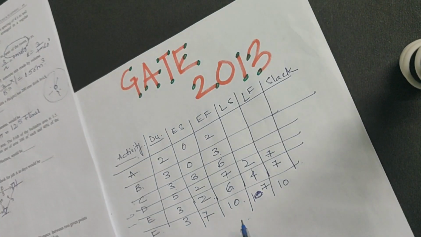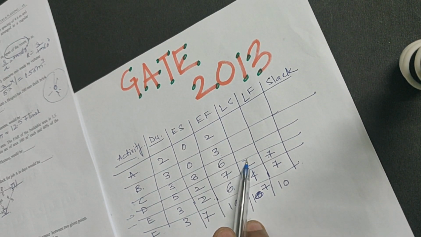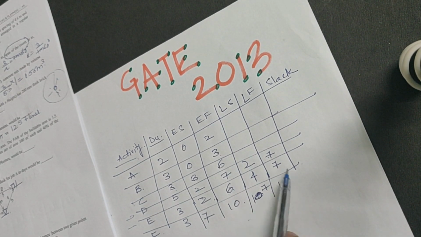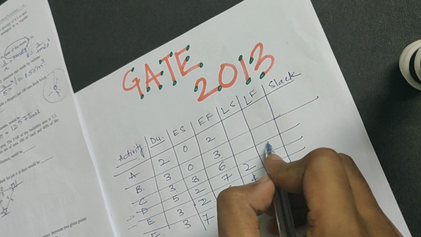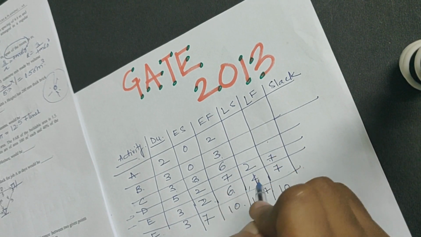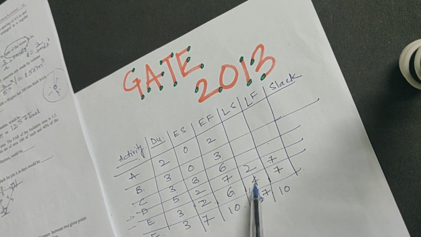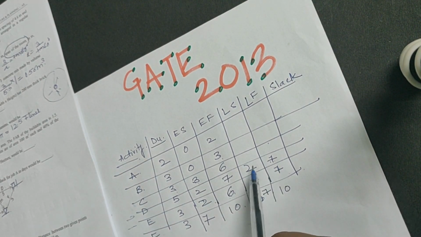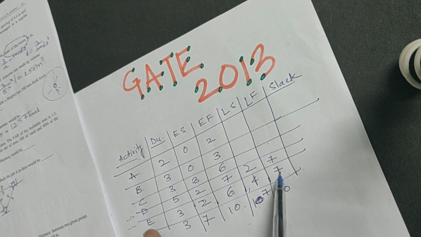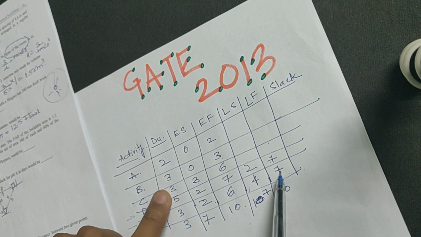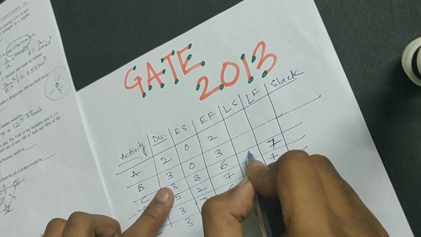Now your C is dependent on when E is completed. E got completed on 4th. Sorry, 7 minus 3 is 4. 7 minus 5 is 2. Now your 7, it will be 7 minus, it is 4.